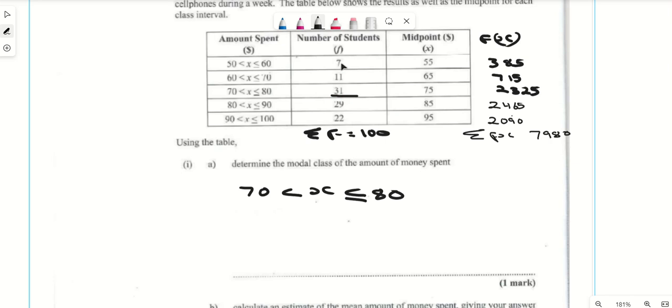Because when you add these three numbers, you get 49. This is the 49th, and then this one is 78. So this is 49th and this is 78. So 50.5 does not lie between 70 to 80, but it lies between, your amount spent would be 80 to 90, right?